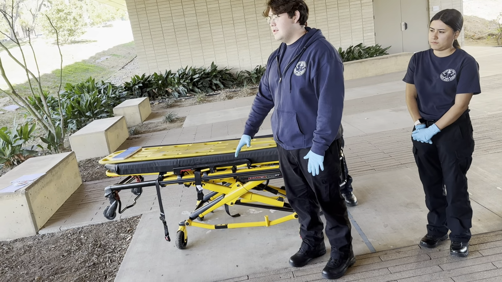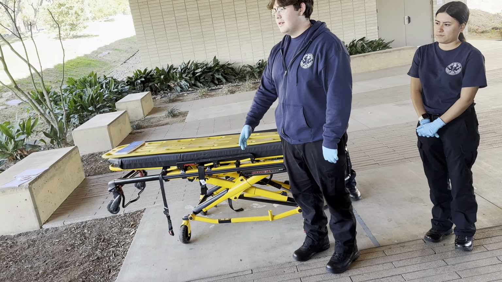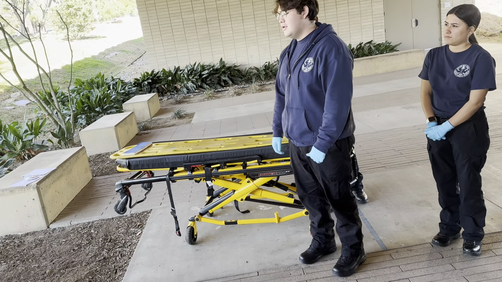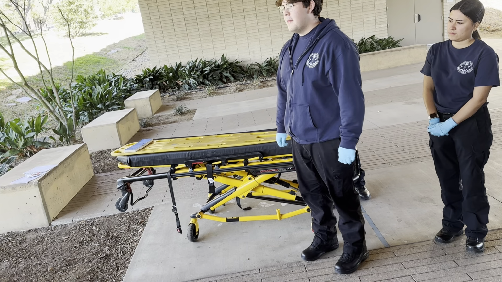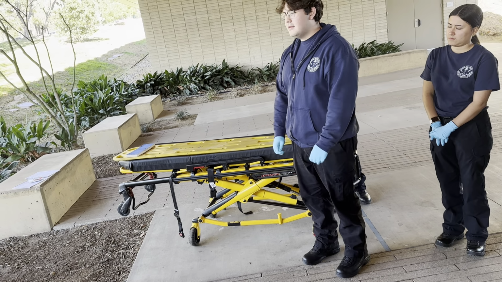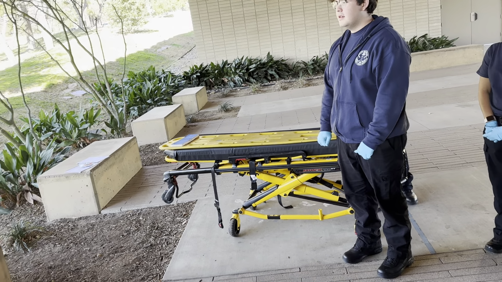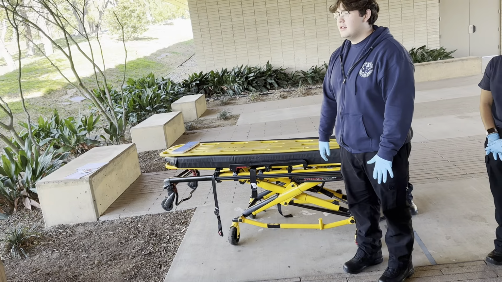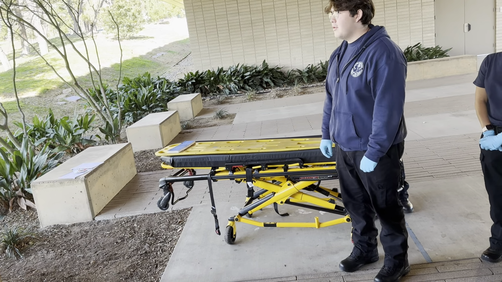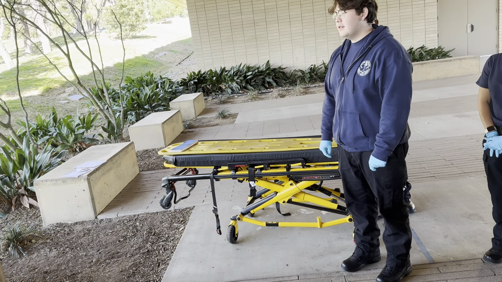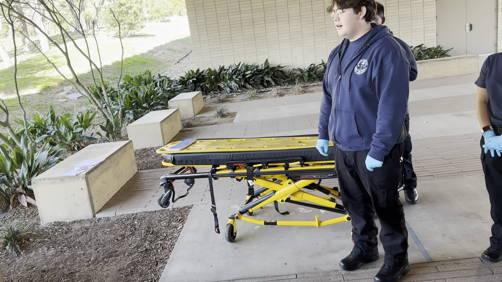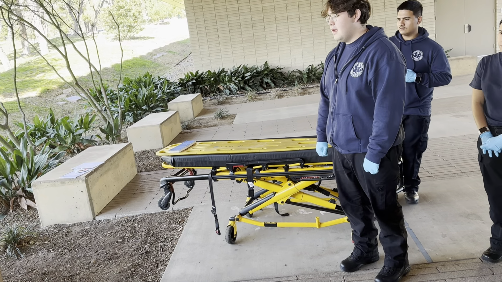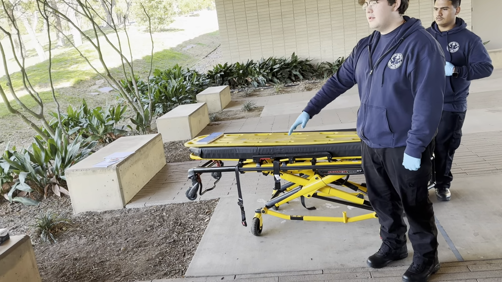General impression is... What do you want to know about the general impression? What's the age? Approximately 70 years old. What's the weight? Approximately 180. His level of distress? It's moderate. Are there any life threats? There's no current life threats. And position found? Supine on the ground. Okay.